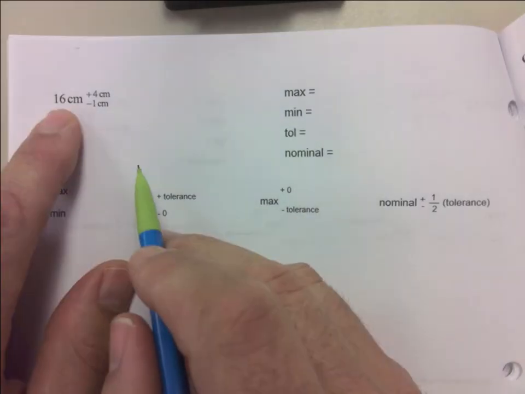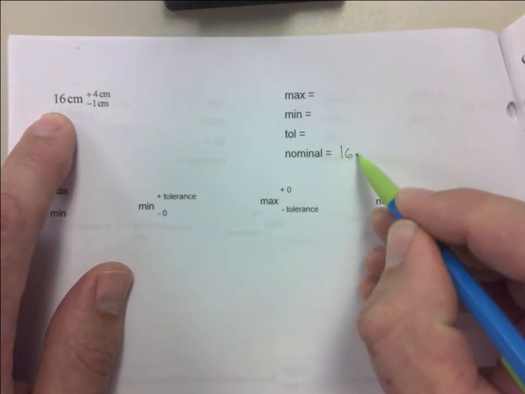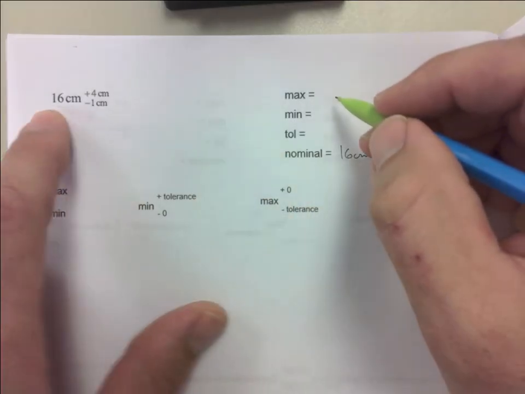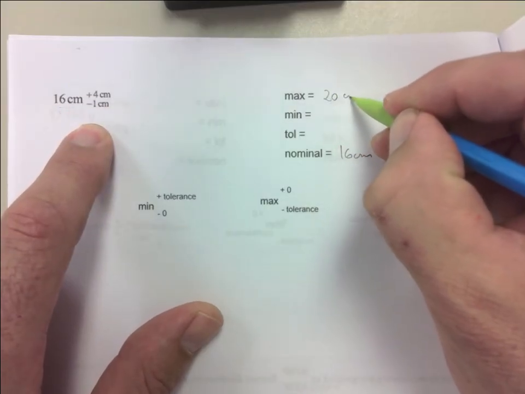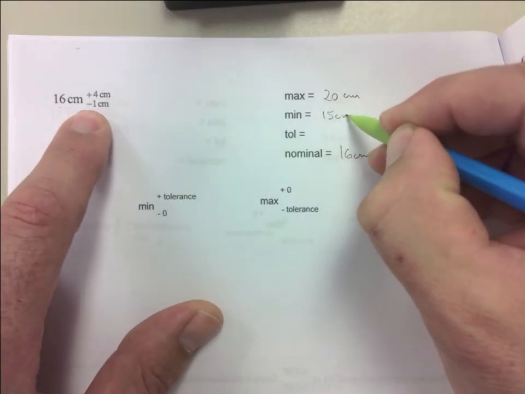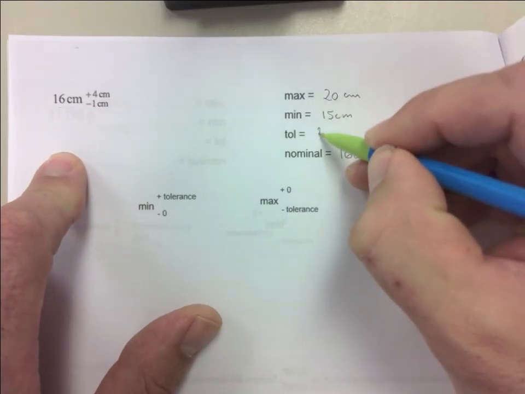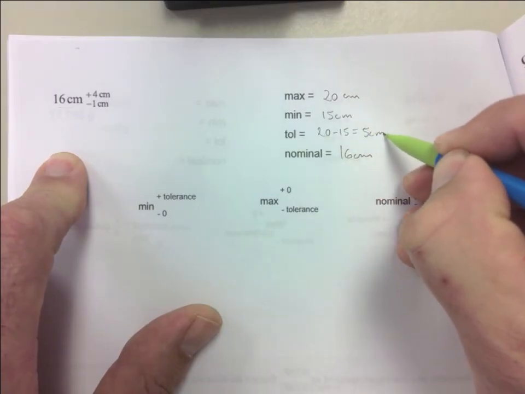Remind me. So the 16, when there's 3 numbers, there's the 16 centimeters. That's my nominal. Okay? To get the maximum is 16 plus 4, that's 20. To get the minimum is 16 minus 1, that's 15. To get the tolerance, you subtract these two, right? 20 minus 15, that's 5 centimeters.